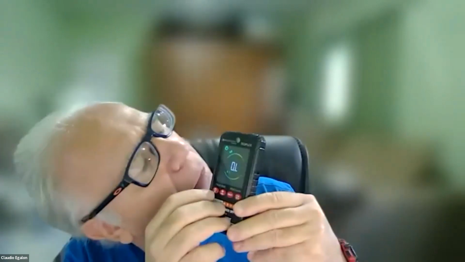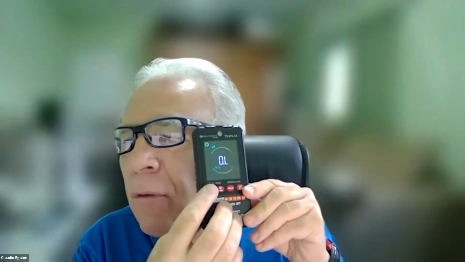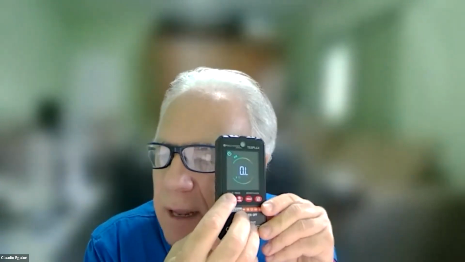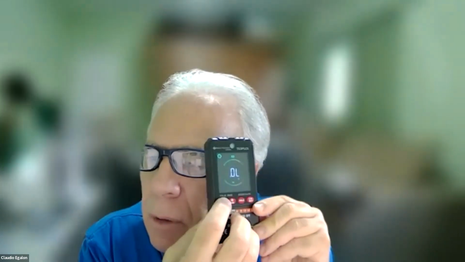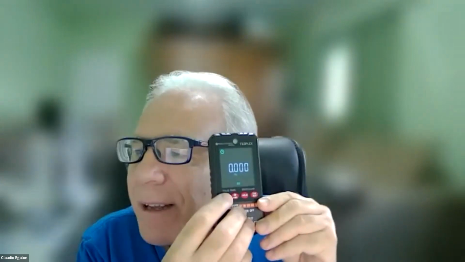This one is resistance. OL means overload. Right now it's measuring a resistance that's very high. Next, that's the voltage of a diode. You don't have to worry about that. Ohms again.